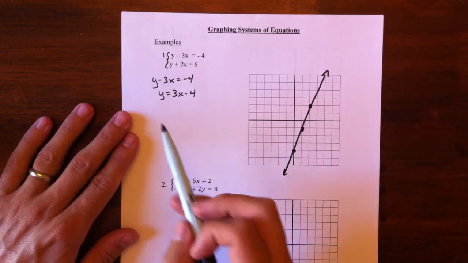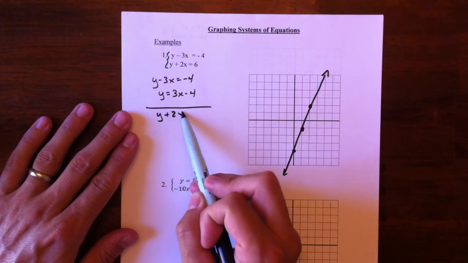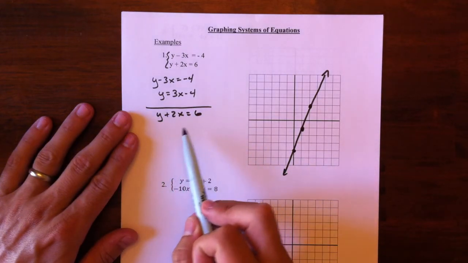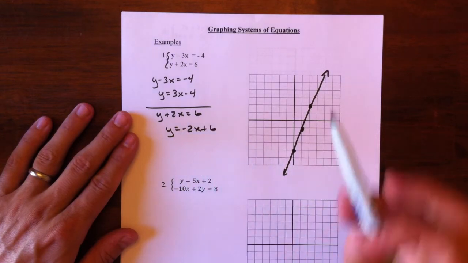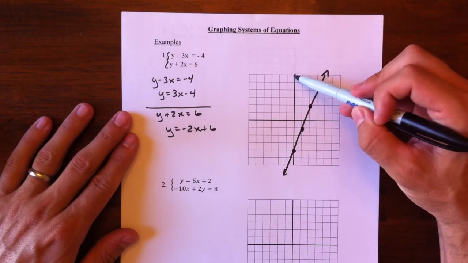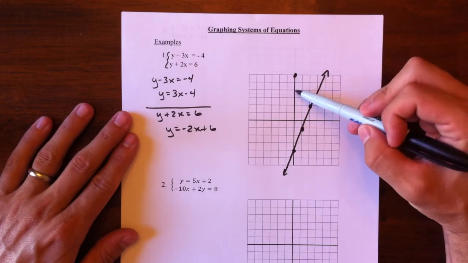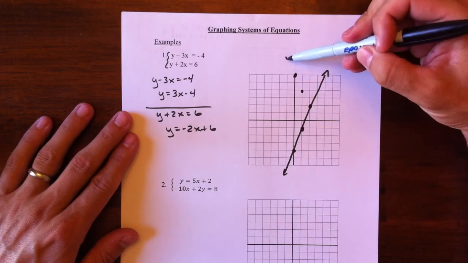Okay. So let's then take the other one. y plus 2x equals 6. Put that in slope-intercept form, so I'm going to subtract my 2x. So my y-intercept is 6, so 1, 2, 3, 4, 5, 6, way up here. And then go down 2 to the right 1, down 2 to the right 1, and draw my line.